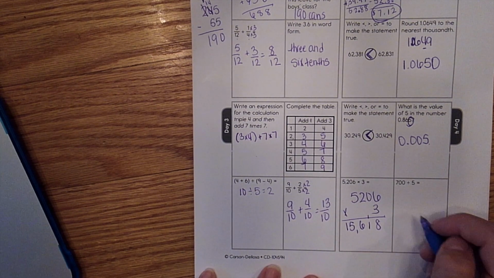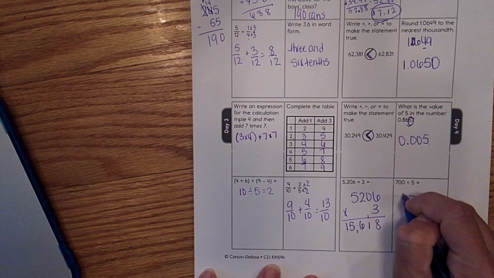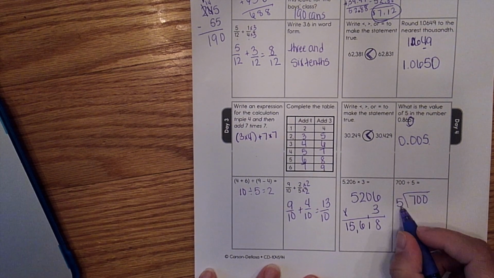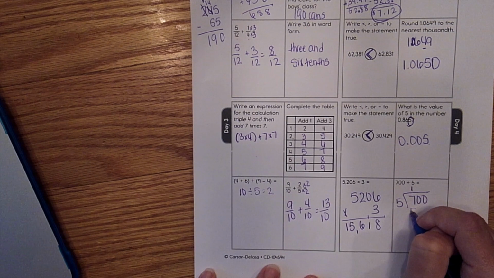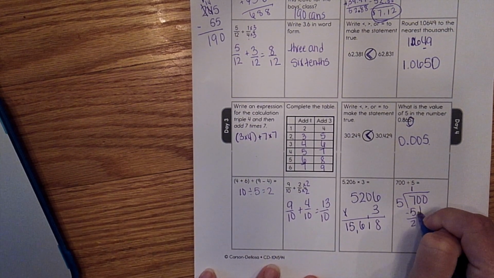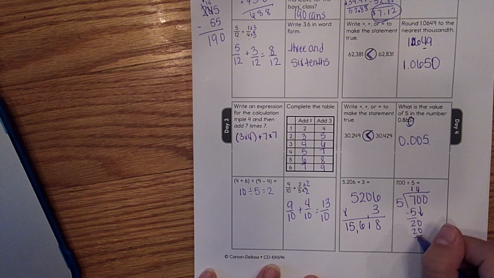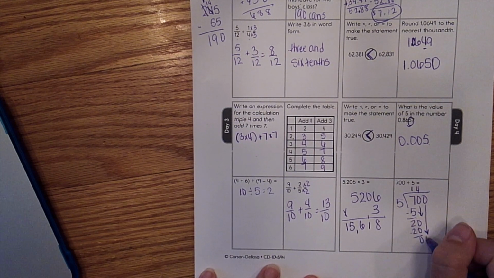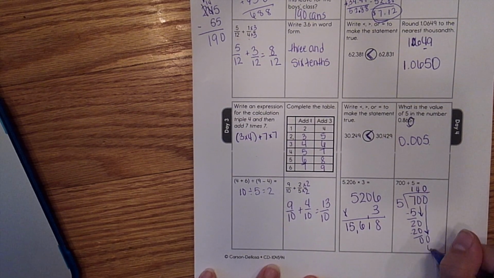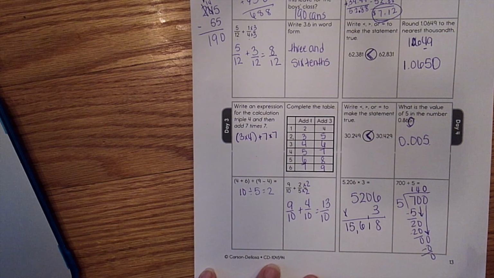700 divided by 5. Let's set that up in a standard algorithm. There's one group of 5 in 7. There are 4 groups of 5 in 20. There are no groups of 5 in 0. So my quotient is 140.